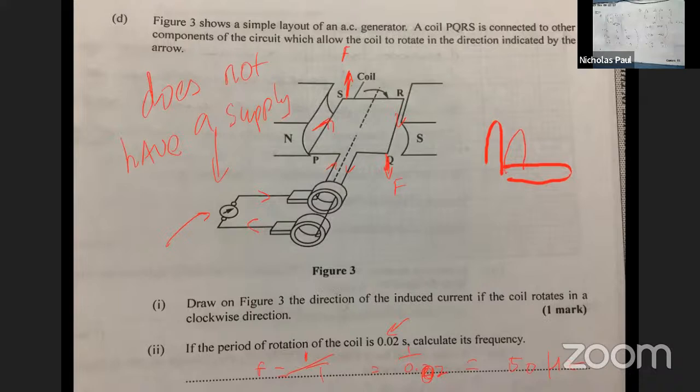So number one, direction of the force. Number two, application of Faraday's law. Number three, use Fleming's right-hand rule. Left-hand rule is what again? Left hand is the motor, right? Very good. Right-hand rule is for the generator. Use the right-hand rule to find the direction of the induced current.